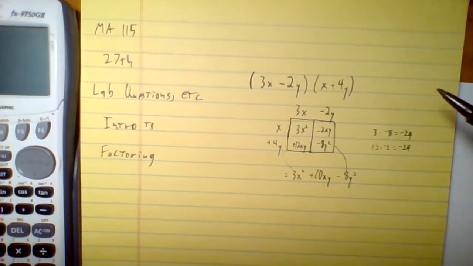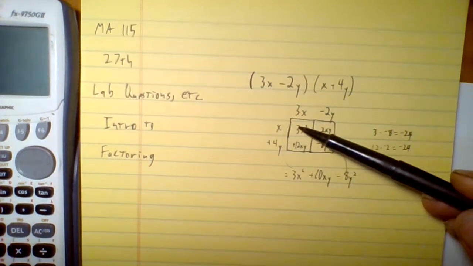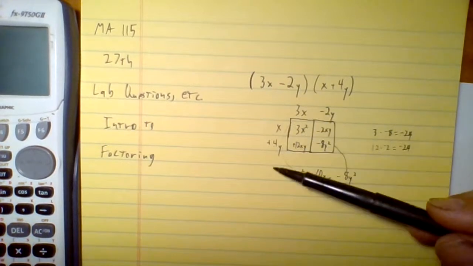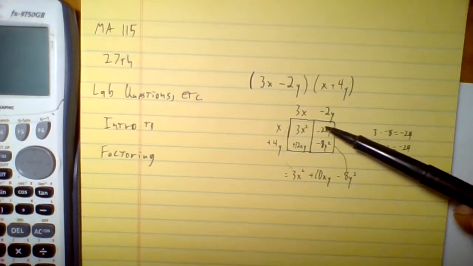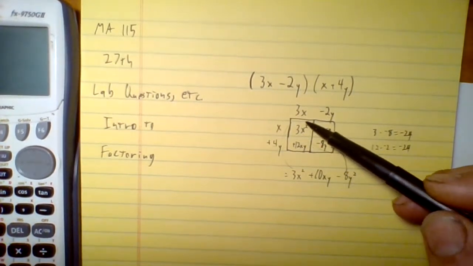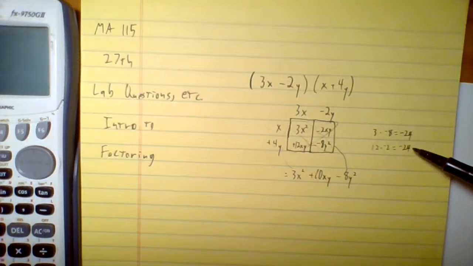That pattern's always going to happen because of the numbers that you have out here. This times this, and this times this. When you multiply that, you've got the same product you're going to get if you do them in the other order. So long story short, those two products, the multiplication here and the multiplication here, are always going to match up.